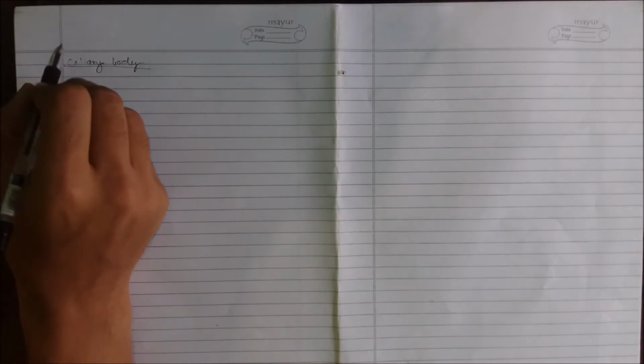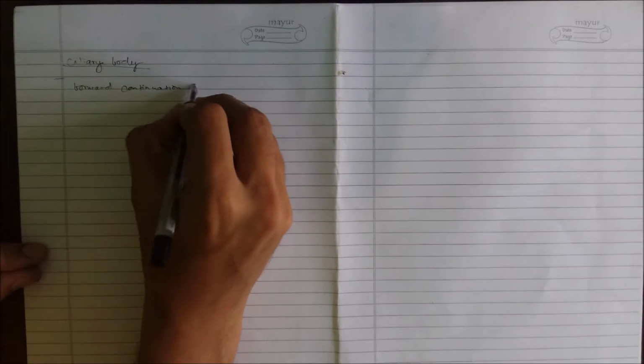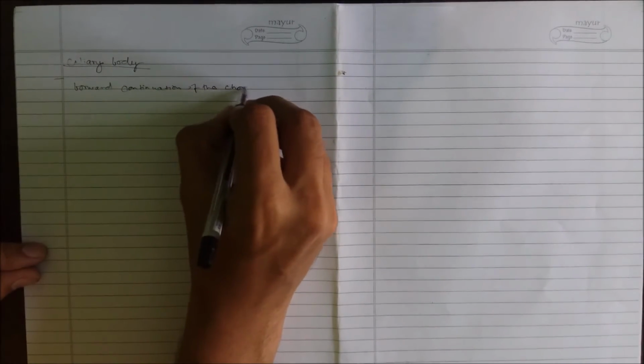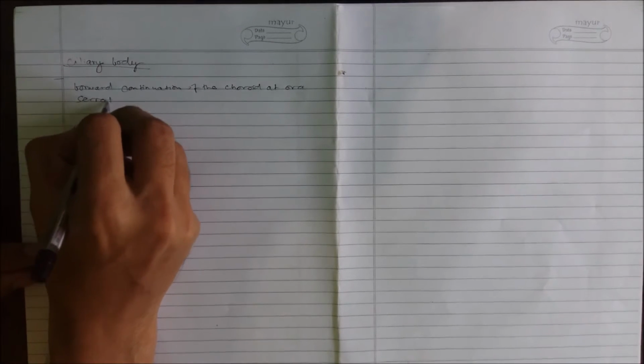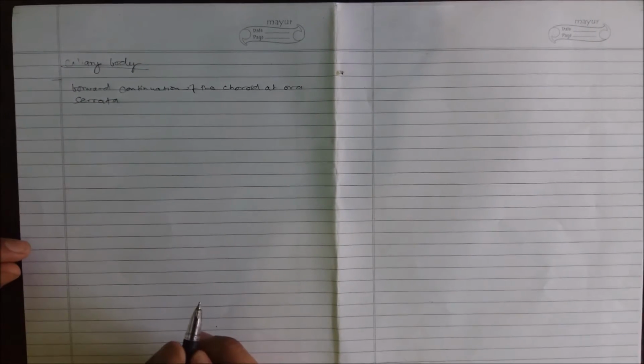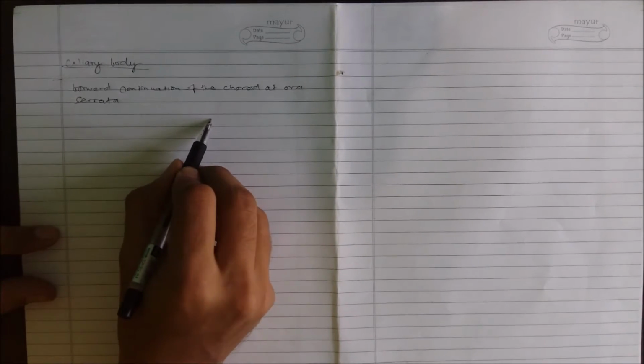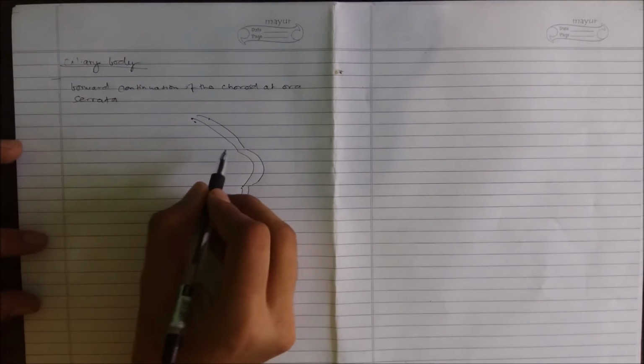So the ciliary body is the forward continuation of the choroid at the ora serrata. If you wonder what the ora serrata is, then let me draw this figure. First of all, let me draw the figure. Can you see this?